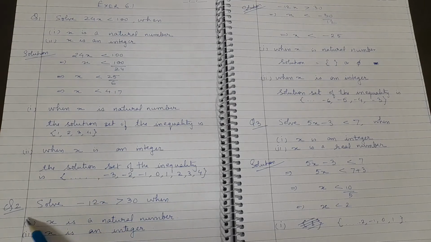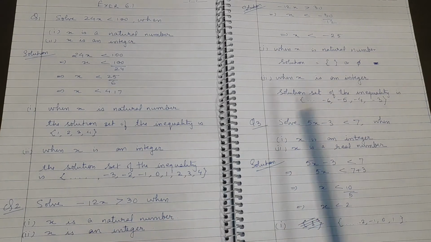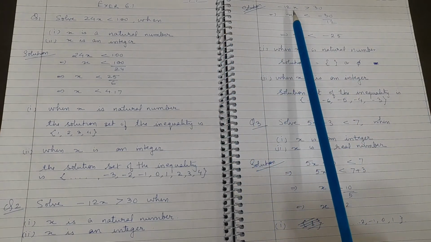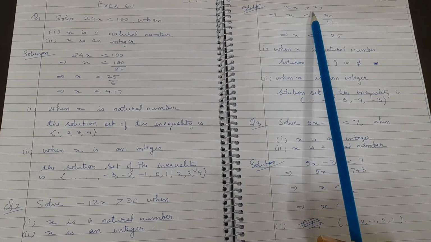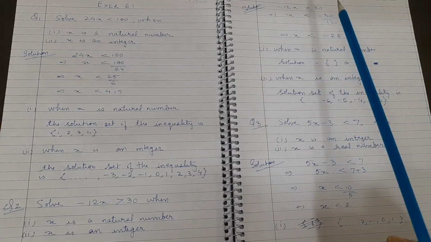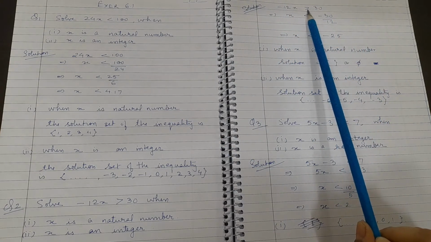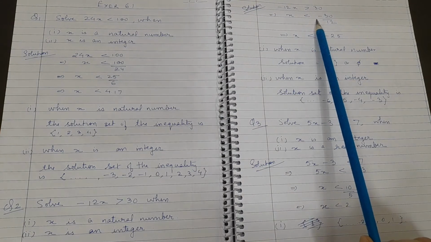Fine. The next question is solve -12x is greater than 30. Again, the two conditions are given. Let us first solve the inequality, then we'll go to the conditions. -12x is greater than 30. Now here it is very important. This is a very important case. Here, see, the sign of inequality has reversed.